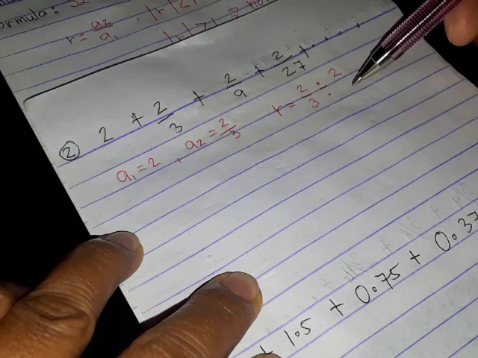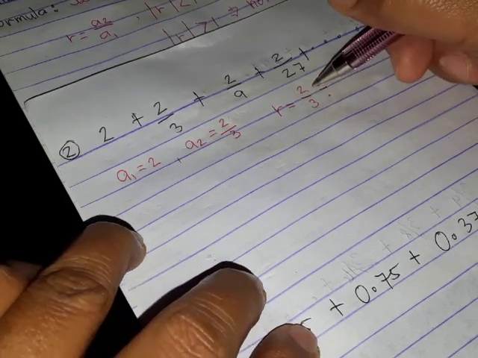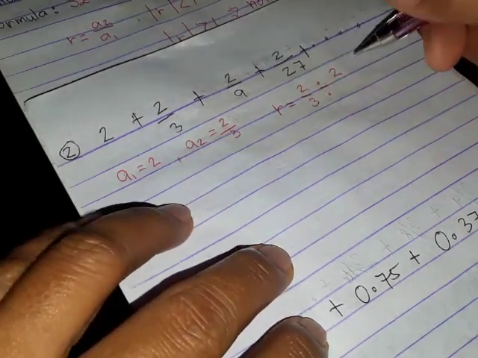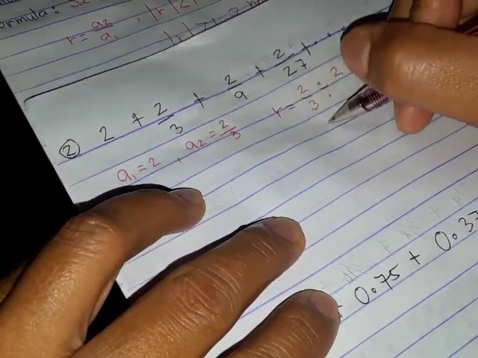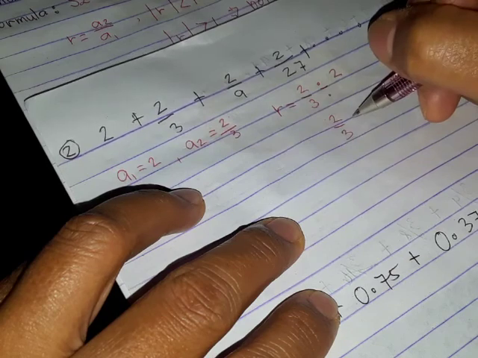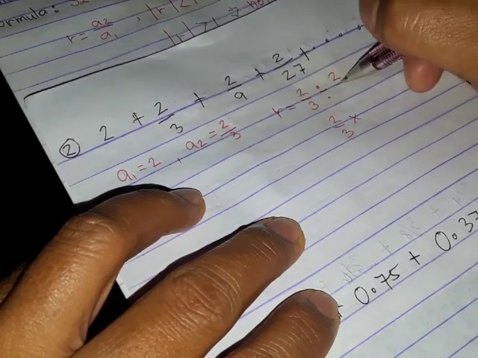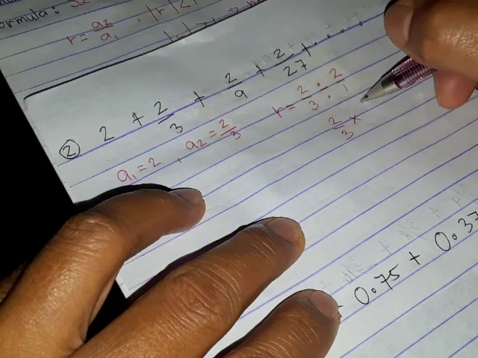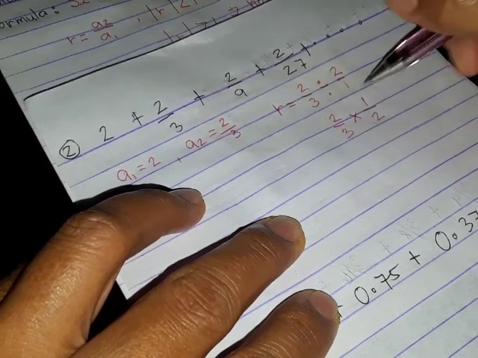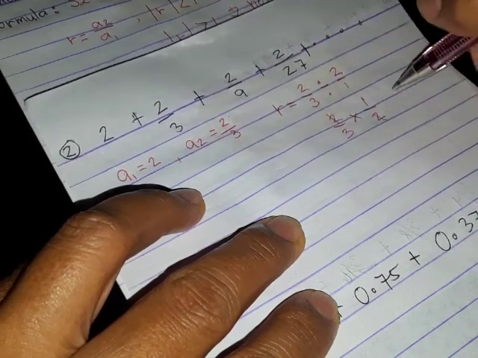So what are we going to do? So to divide fraction to whole number, we need to copy the first term, 2/3, proceed to multiplication, then get the reciprocal. So ang 2 over 1 magiging 1/2. Cancel ang 2.